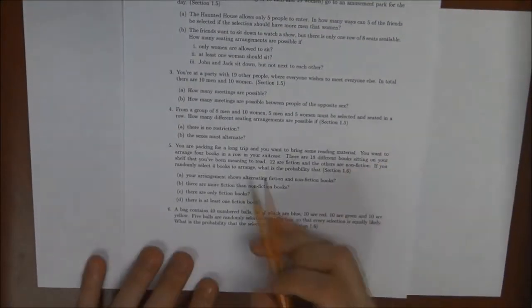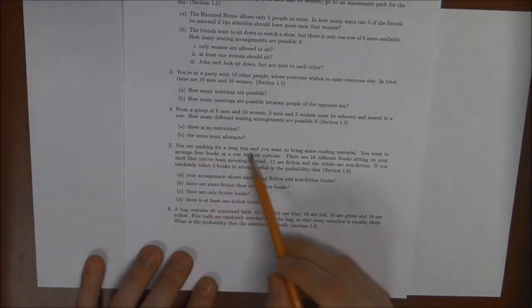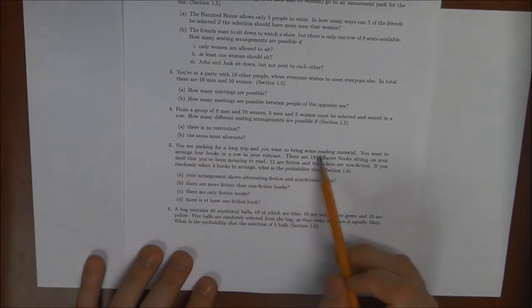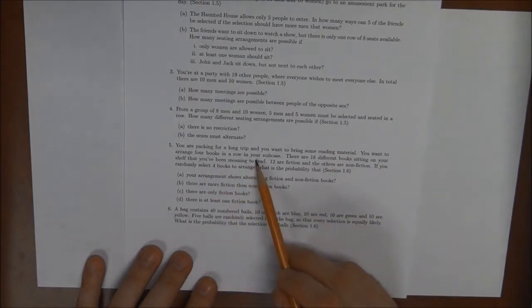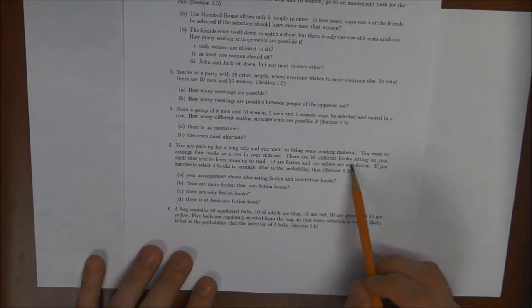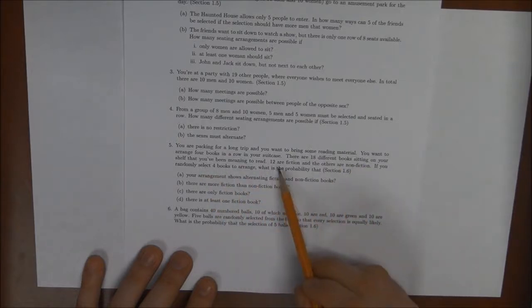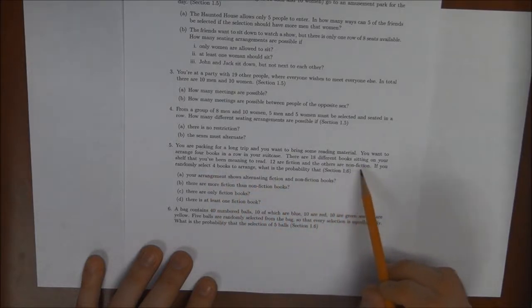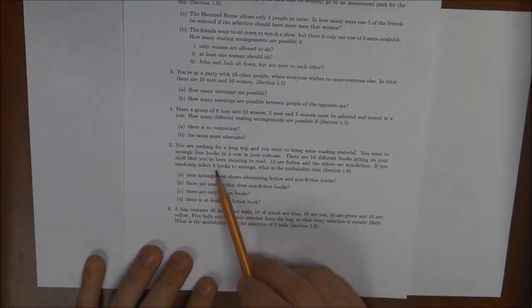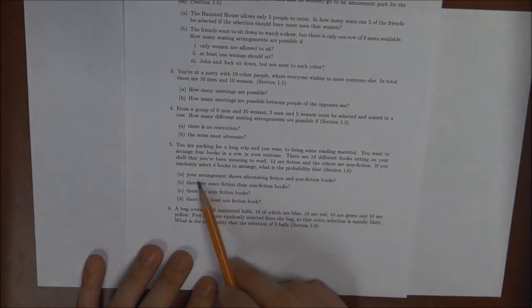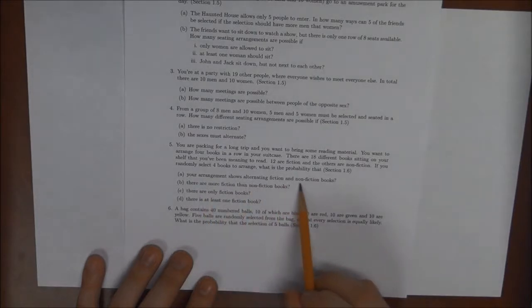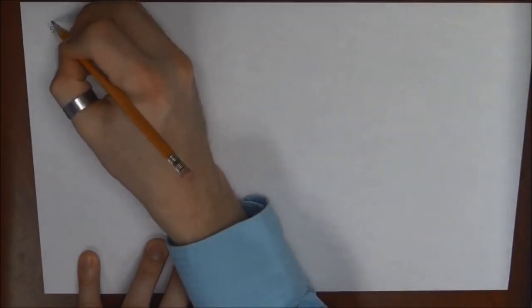Let's do number 5. You are packing for a long trip and you want to bring some reading material. You want to arrange 4 books in a row in your suitcase. There are 18 different books sitting on your shelf. 12 are fiction and the others are non-fiction. If you randomly select 4 books to arrange, what is the probability of getting some restrictions? The first one is you have alternating fiction and non-fiction books. So this is number 5.